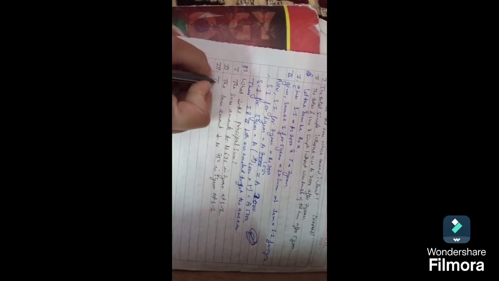Statement 2, the sum amounts to rupees 750 in 5 years at SI. Statement 3, the rate of interest is 5% per annum.